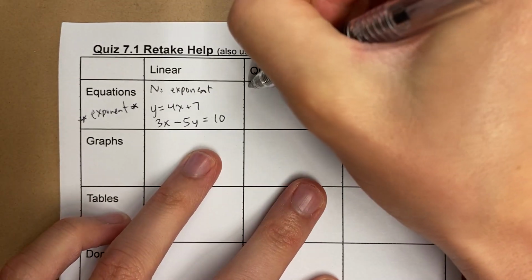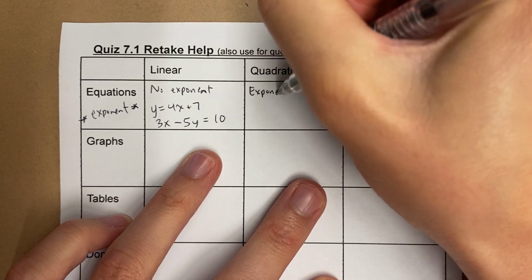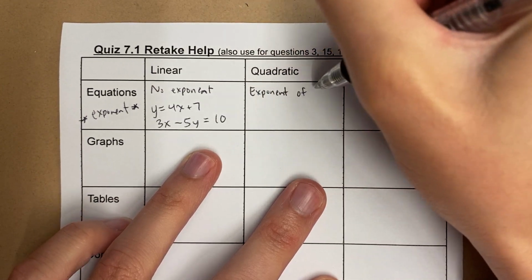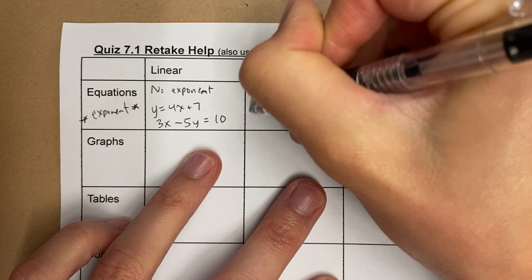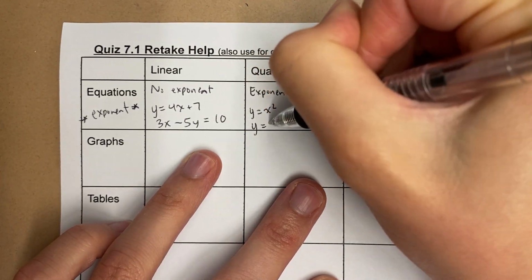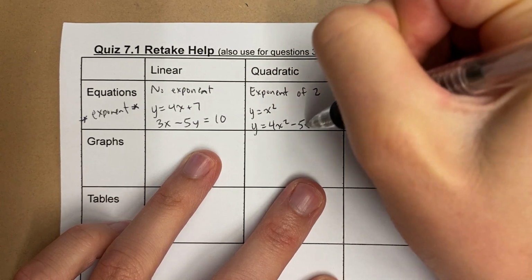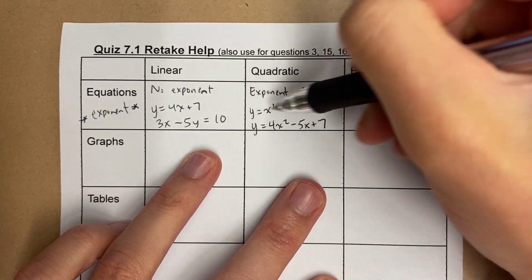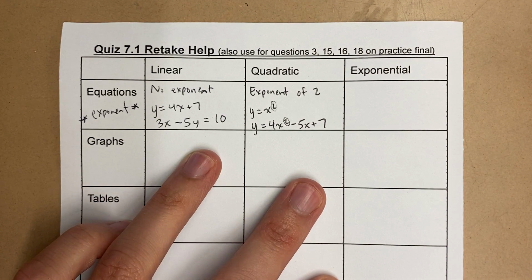Quadratic equations have an exponent of 2. This is what quadratic means, that the equation has an exponent of 2. So it can just be something simple like this, y equals x squared. It can also be y equals 4x squared minus 5x plus 7, something like that. But what we're looking for is this exponent of 2.